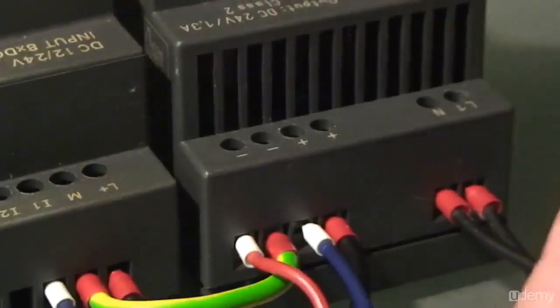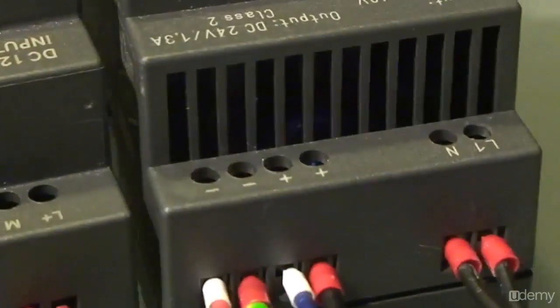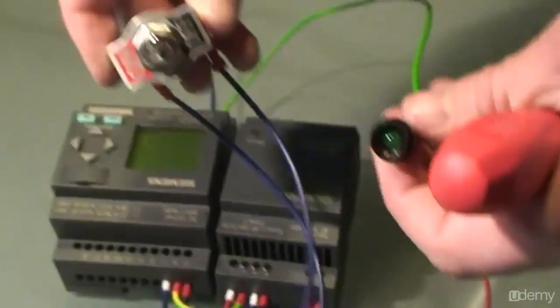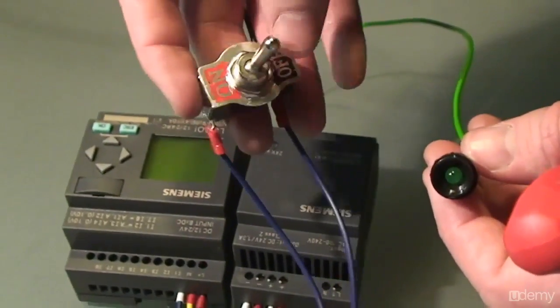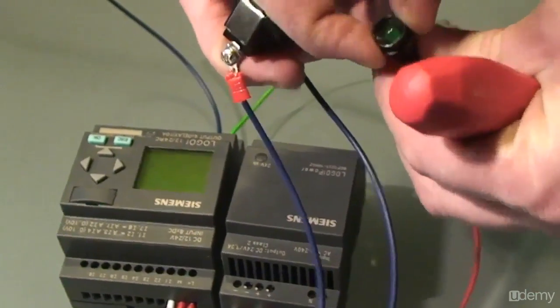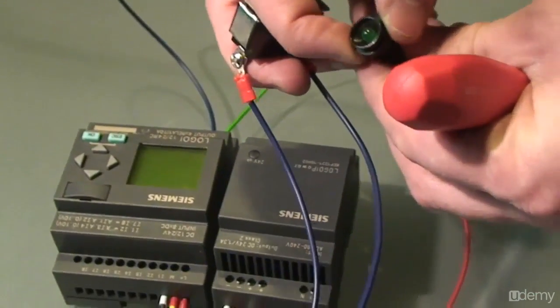We are ready to run our basic simulation. Our LOGO is now running a simple program which says that when we flip the switch, I1 will send the signal to the corresponding output Q1, which will result in the light bulb lighting up.